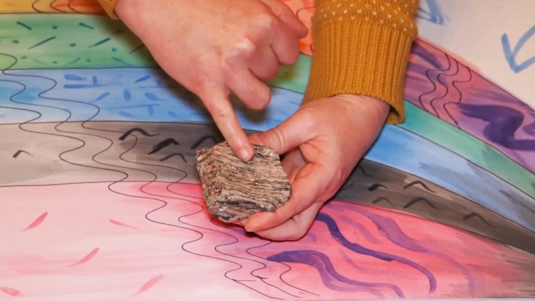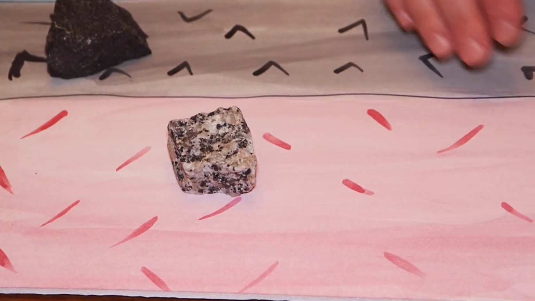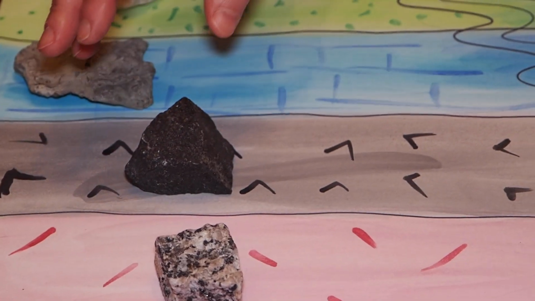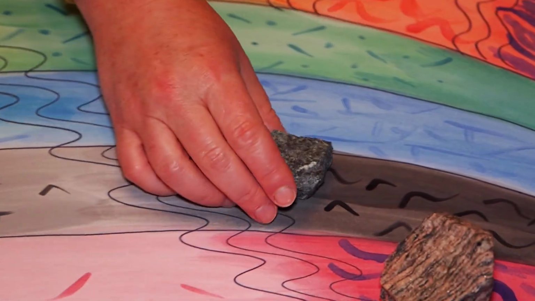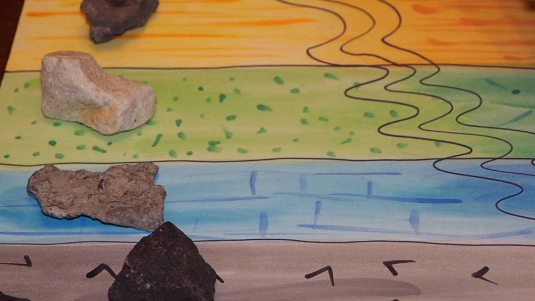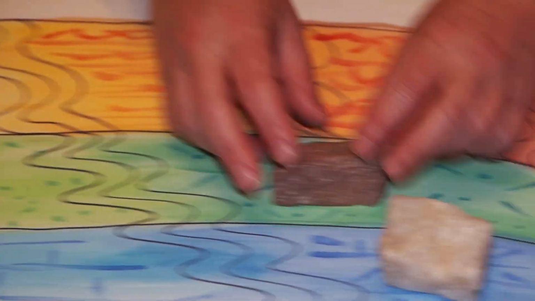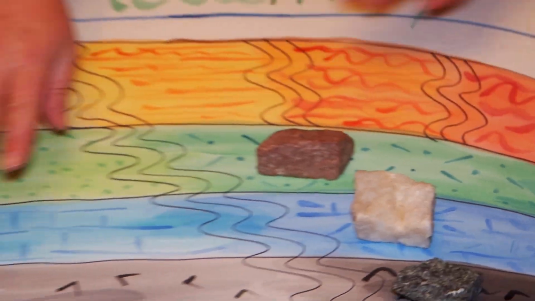So we get some foliation here, but we have the same minerals and we get a rock called gneiss. Our basalts may form into something like blue schist, serpentinite. Limestone will turn into marble. Sandstone will turn into quartzite. Don't worry about the colors. Quartzite and marble can be lots of many colors. I know they don't match up with those.